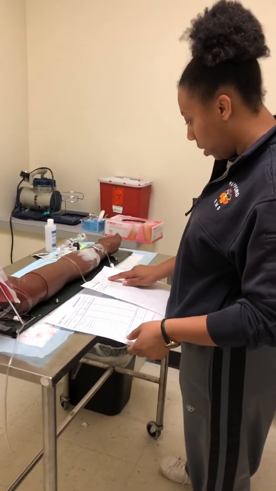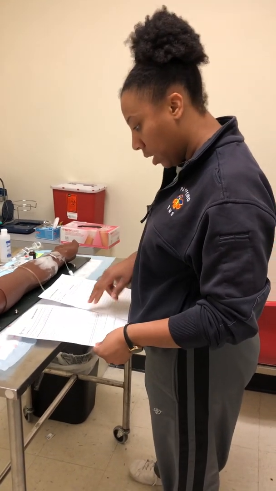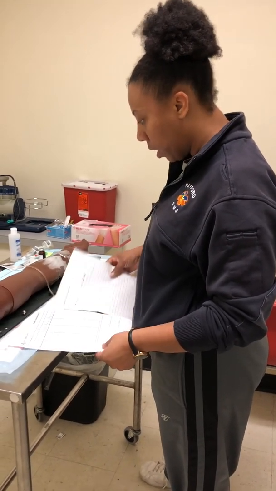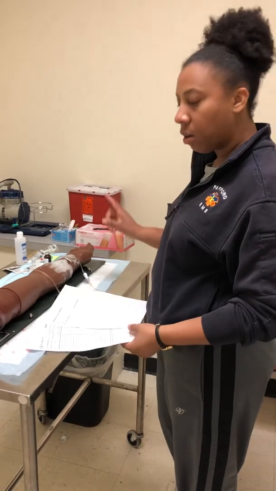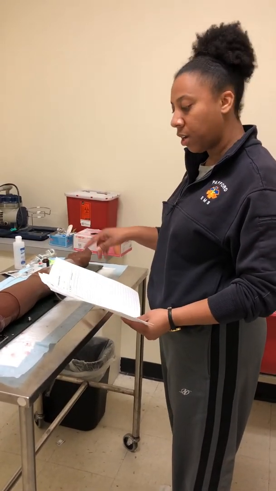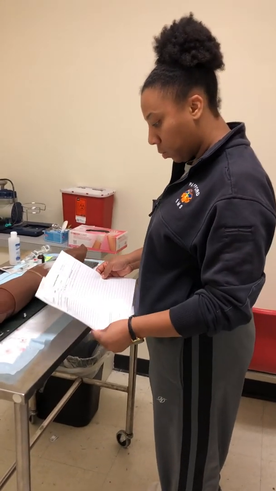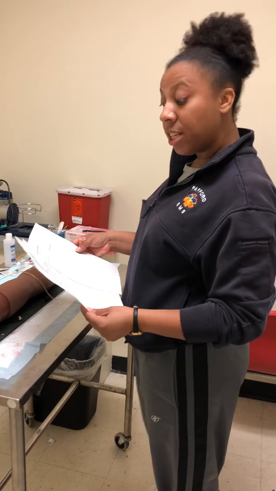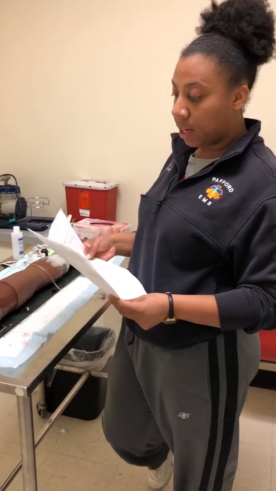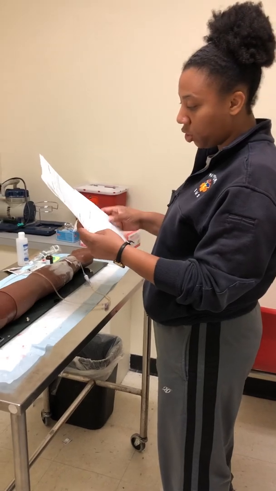Her birthday is 4/13 of 1966, and that also matches on both. I could also check her armband and make sure it's the right patient with her birthday and her name, and ask the patient. I am going to check her allergies. She has no allergies, and that is written on both my MARA and my physician order.